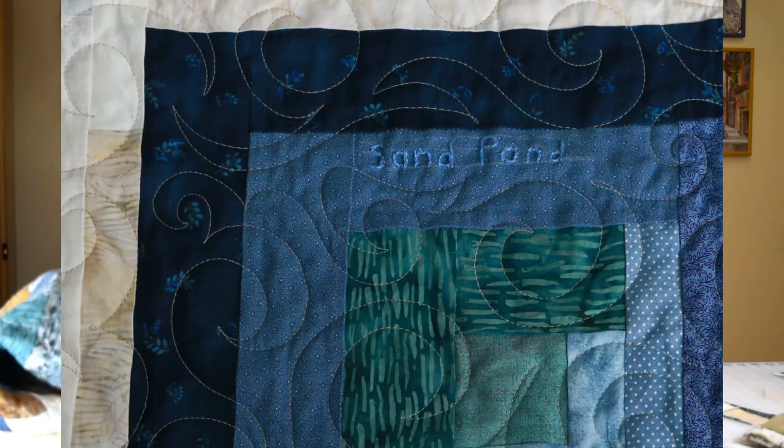I didn't want the call-outs to stand out and take away from the quilt, but I wanted anybody that was in the know to be able to find them and realize what they mean as far as the lakes and the rivers that we all enjoy in Sierra City. So I hope this inspires you to make your own symbolic quilt.